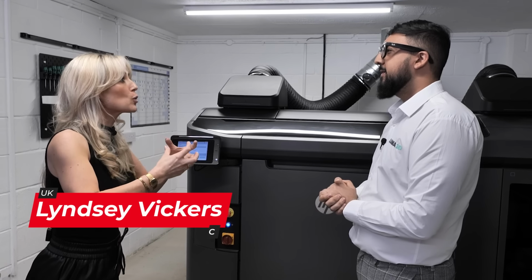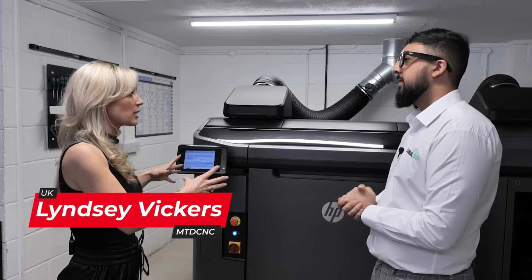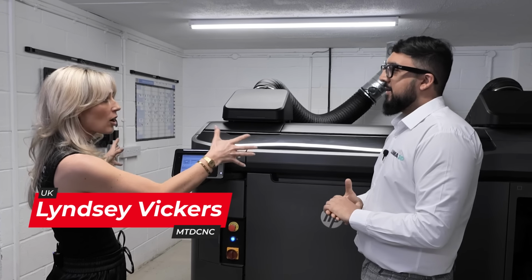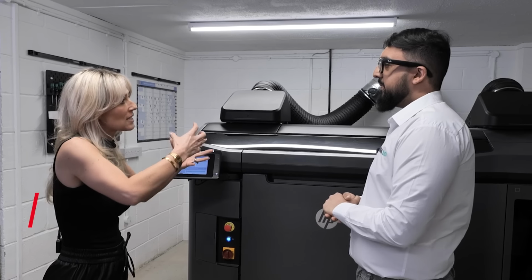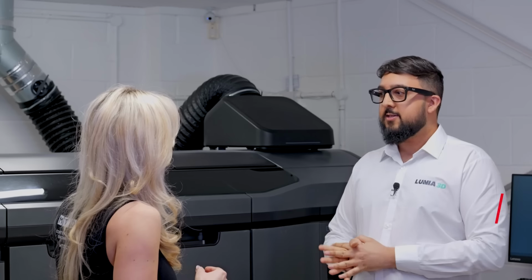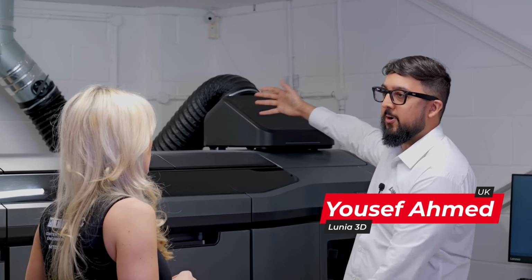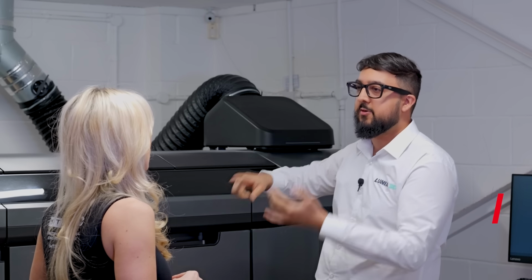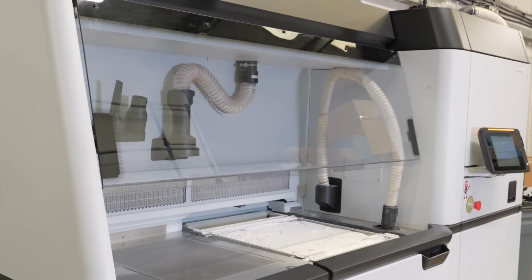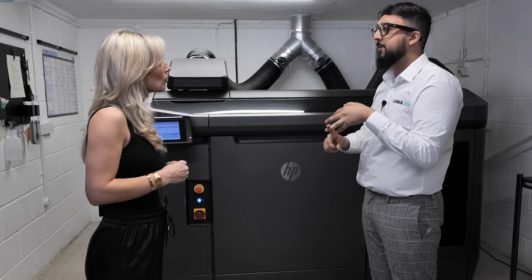What do you have to do as a business to install this? Because yes, we're seeing the final article, but what was your thought process and how did you get to where you are now? Yeah, so as our company grew, this machine is quite big, right? It's not just this part of the machine. You've got the post-processing station as well, and you have the bead blasting cabinet.